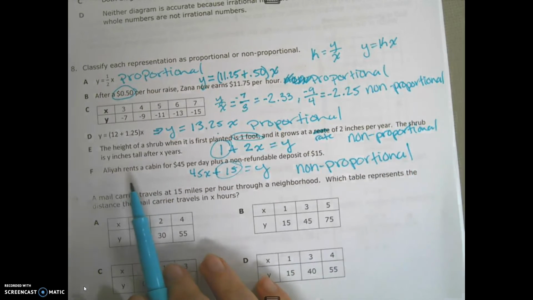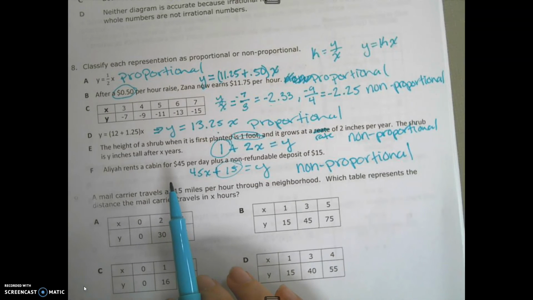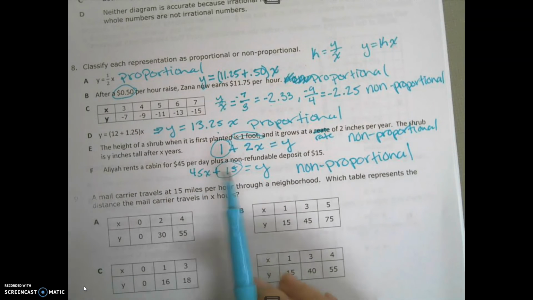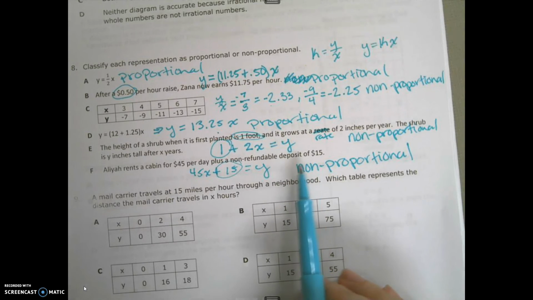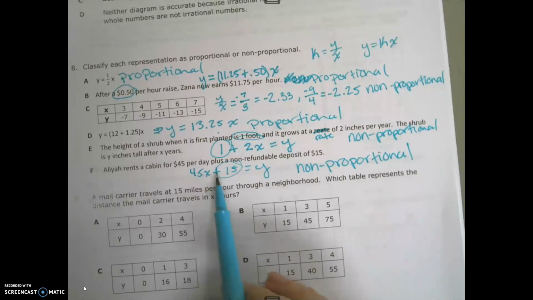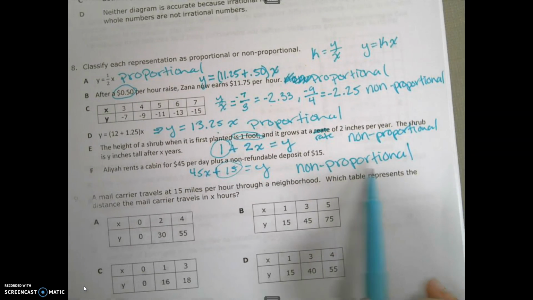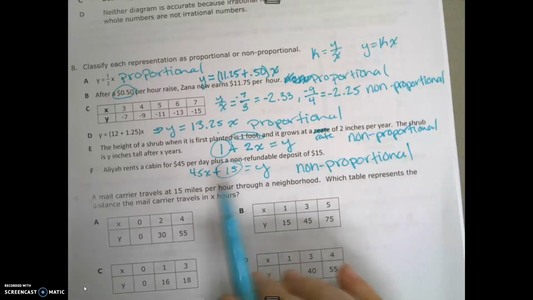Alright, and then F says Aaliyah rented a cabin for $45 per day plus a non-refundable deposit of $15. So, that $15 is added on to it, and then it's $45 times x, the number of days. That makes it non-proportional because it doesn't follow y equals kx.